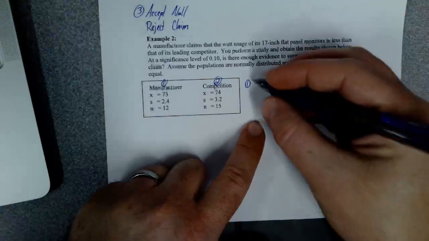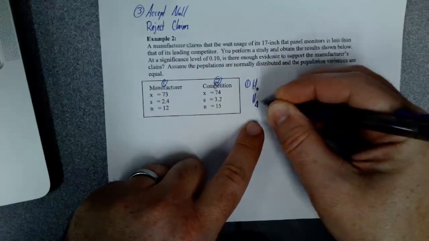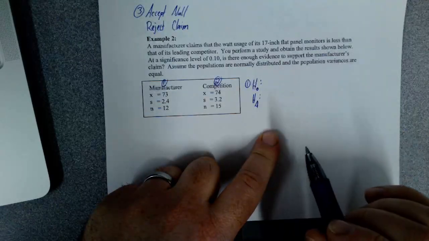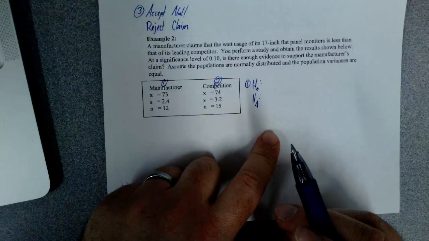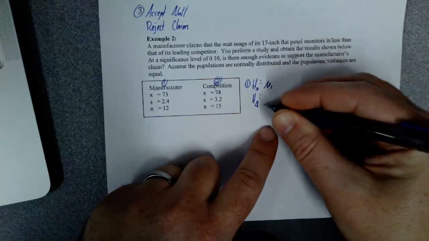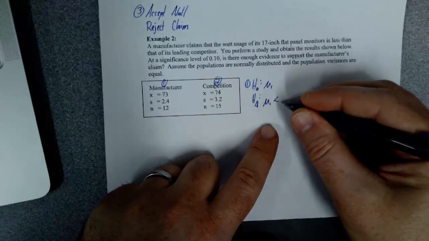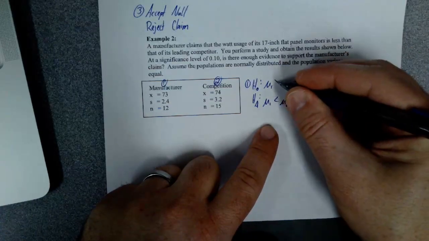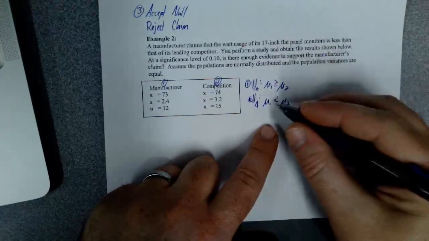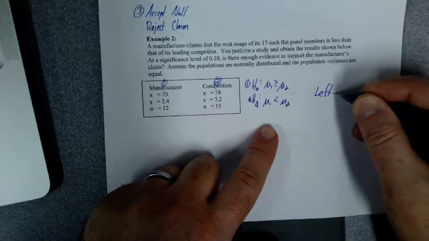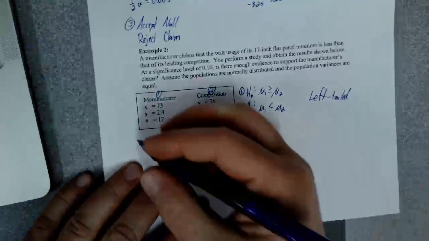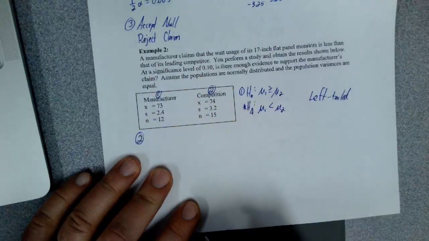All right, jumping in here, H0, HA. They're claiming that it is less than their competitors, so that makes the alternative less than, and this one greater than or equal to. Less than makes it a left-tail test. We got that taken care of. Calculating some stuff here.